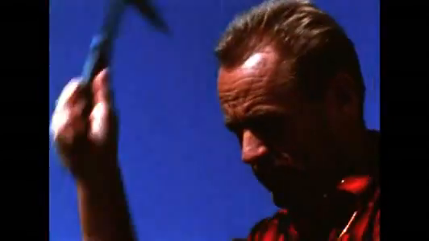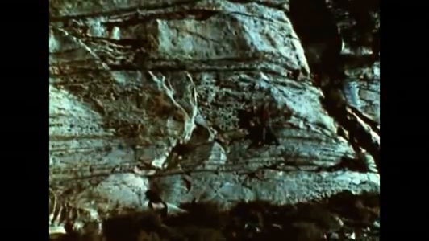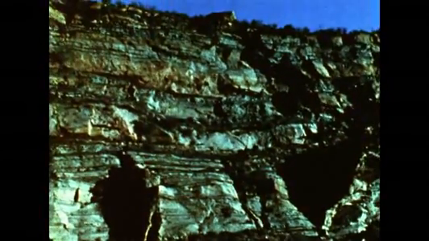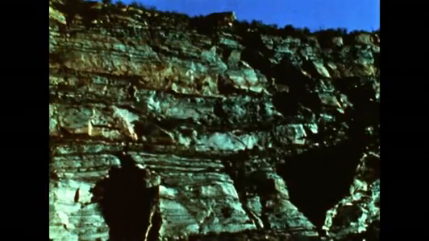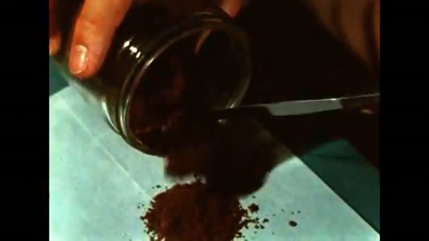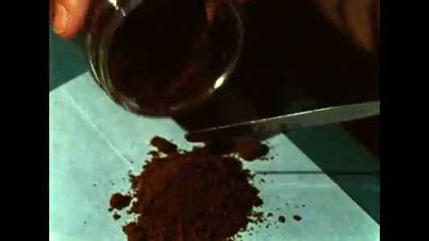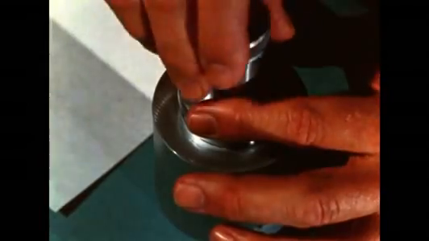What made it hard? Could the pressure of many tons of rock lying on top have had something to do with it? This is a sample of a natural sandy sediment. Let's see what happens to the sediment when we put it under a hydraulic press and apply 15 tons of pressure.